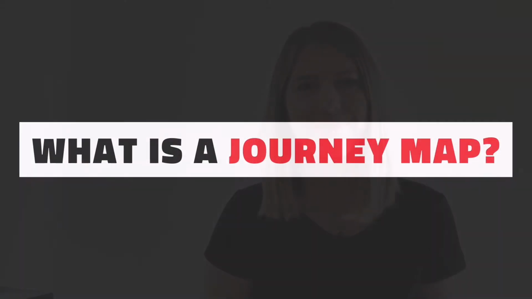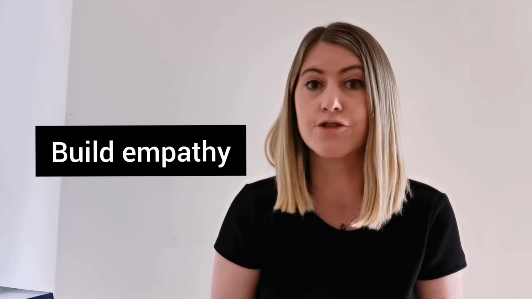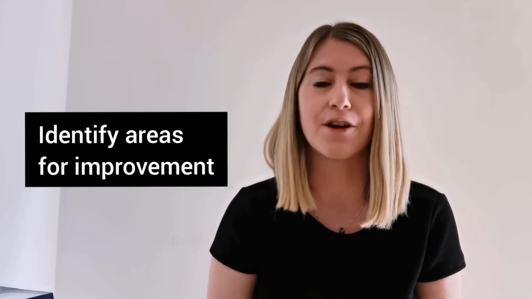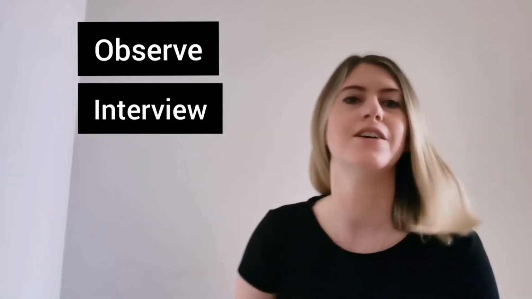But I'll jump right in and tell you a bit about journey mapping. A journey map is a way to systematically think about a process or experience. It helps you build empathy for the person that's going through that process or experience, and it has a view to help you identify areas for improvement. So how do you use a journey map? Well, firstly, you need to figure out what the experience or process is and dig into the details. To do this, you can either observe the experience or interview people who have been through the experience or process themselves. Ideally, you'll do both.